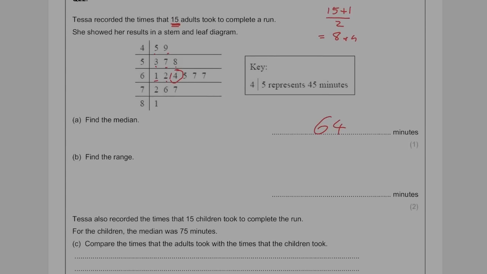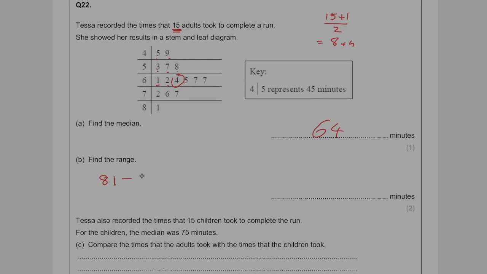Find the range. So the range is going to be the largest value, which is 81, minus the smallest value, which is 45. So 81 minus 45 is going to be 36.